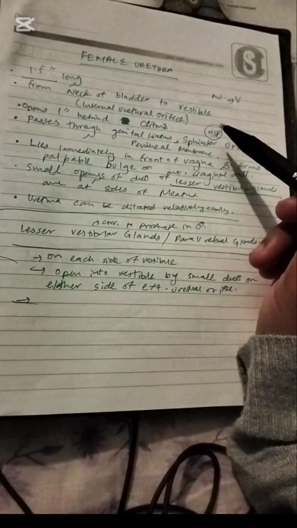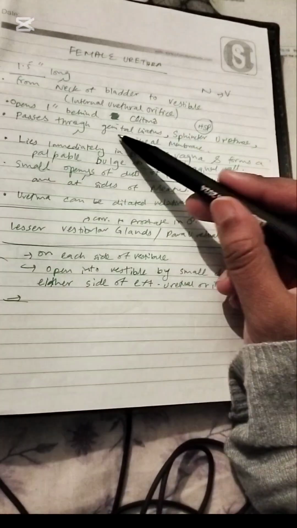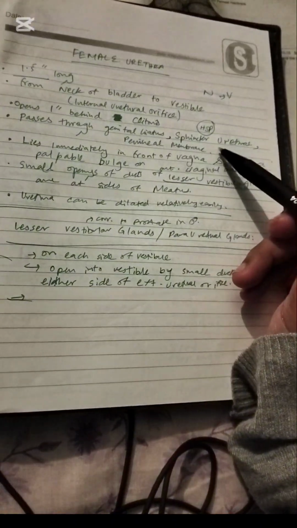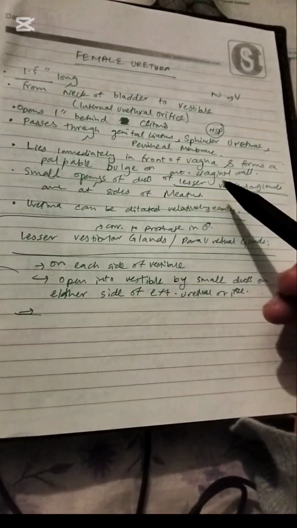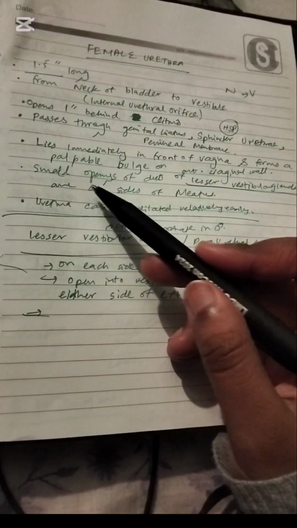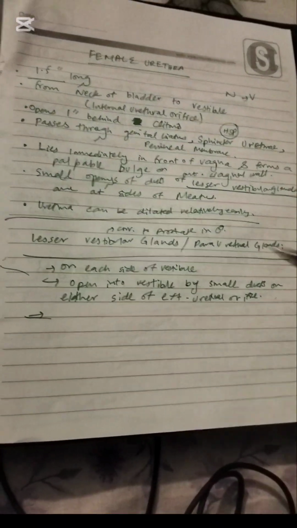It is going to pass through the HSP, which is the genital hiatus, the sphincter urethra, and the perineal membrane. It is going to lie in front of the vagina and forms a palpable bulge on the anterior vaginal wall. Small openings of the ducts of the lesser vestibular glands are at the side of the meatus.